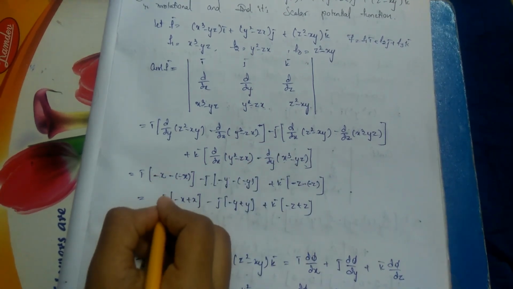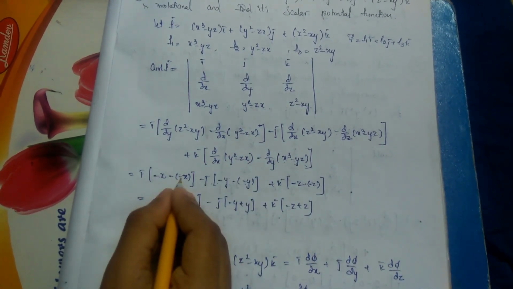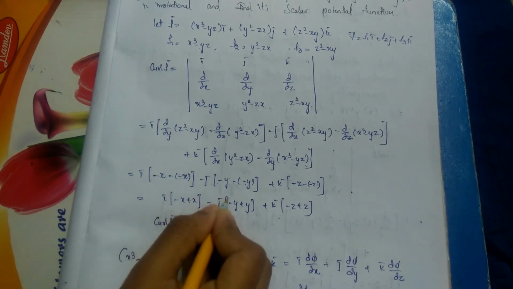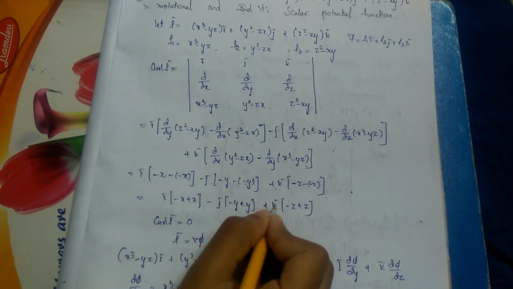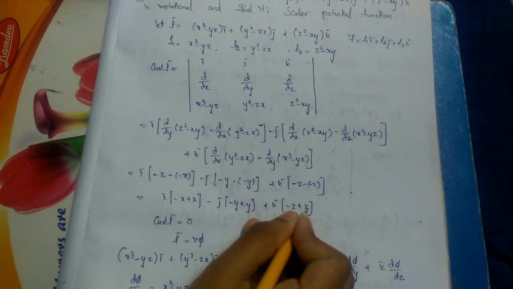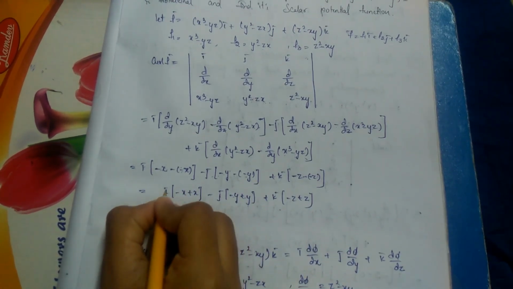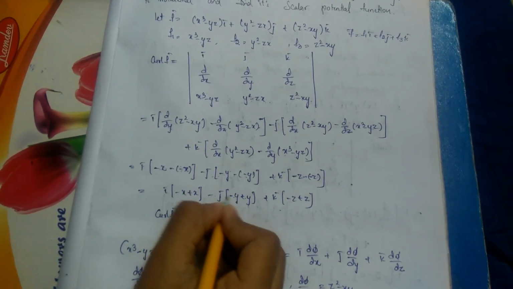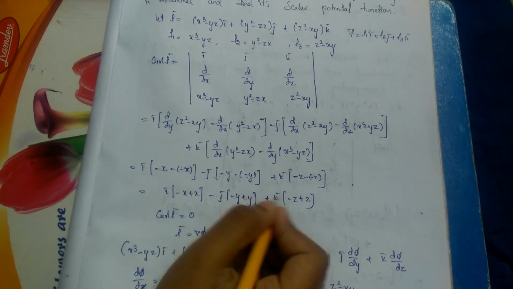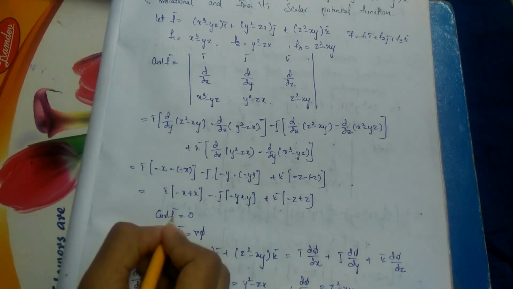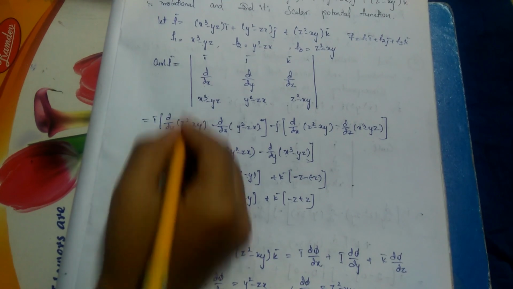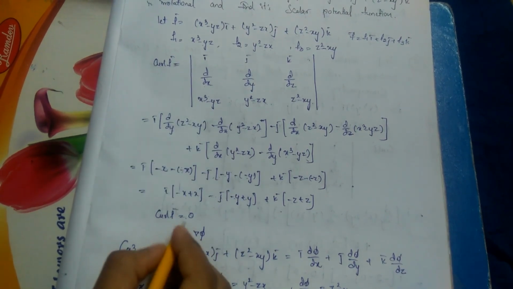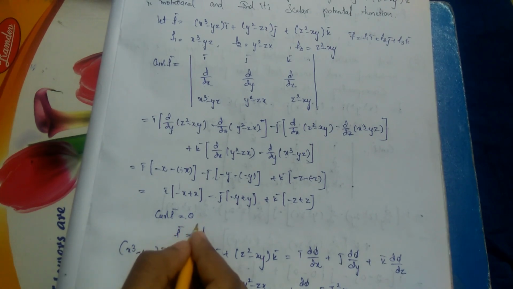So when you simplify that, we get i bar of minus x, minus into minus is plus x, minus j bar of minus y plus y, and plus k bar of minus z plus z. So we get the coefficient of i bar as 0, j bar is also 0, and the k bar coefficient is also 0. So the overall vector is 0. So we got curl f bar as 0. Therefore we can say that f bar is an irrotational vector.